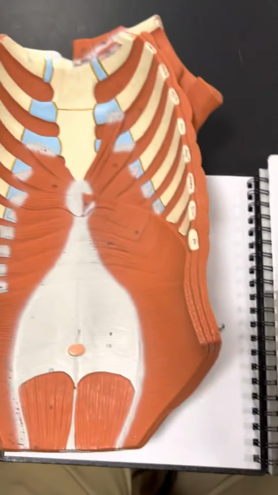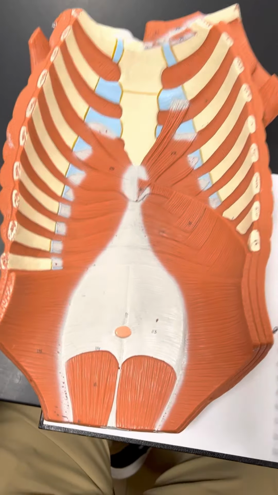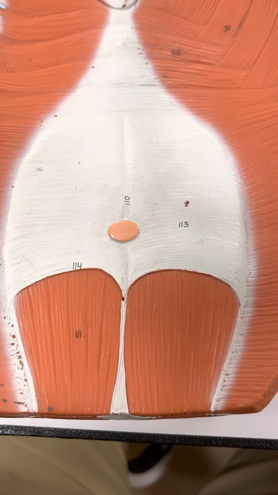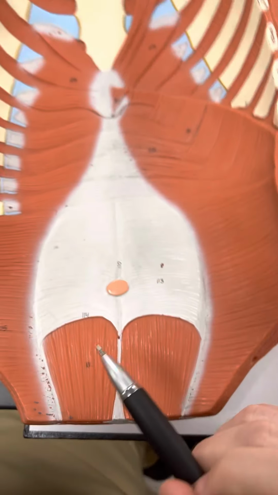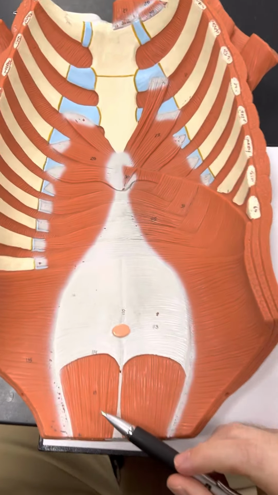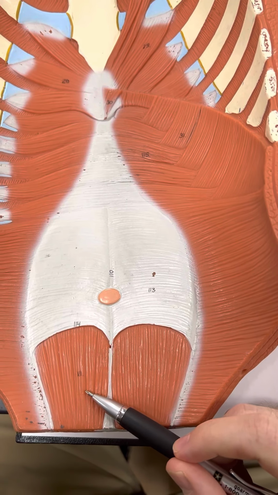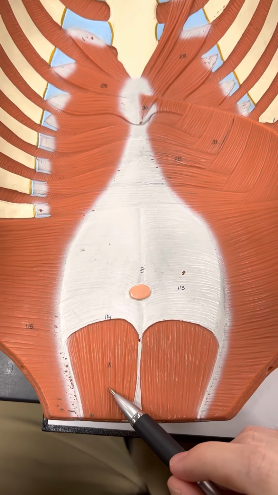111. Here's the posterior side of the abdomen. Looking down at the posterior side, on the left is the rectus abdominis muscle.